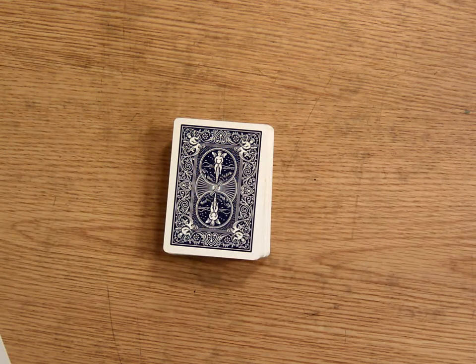A deck of cards, a simple deck of cards. It's something we use quite a bit when we're talking about probability. It's just an easy thing to give examples with. It's an easy thing to give problems with. It shows a lot of the things we want to show about probability.